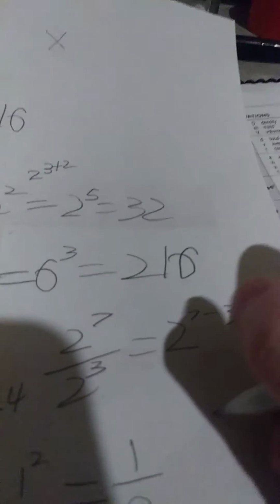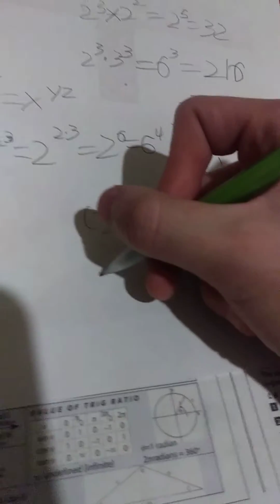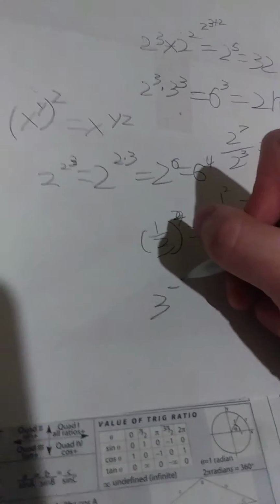Now, as long as the base is not 0, then any base that is not 0 to the power of 0 will equal 1. But what if the exponent is a negative number? For example, 3 to the power of negative 2 would be like this: 1 over 3 squared is equivalent to 1 over 9.